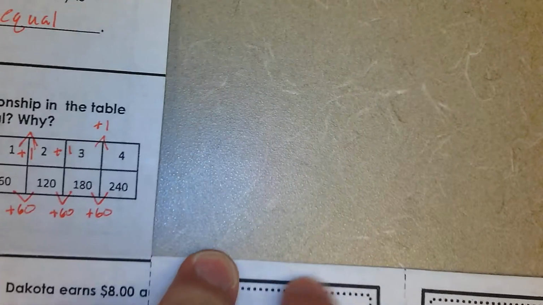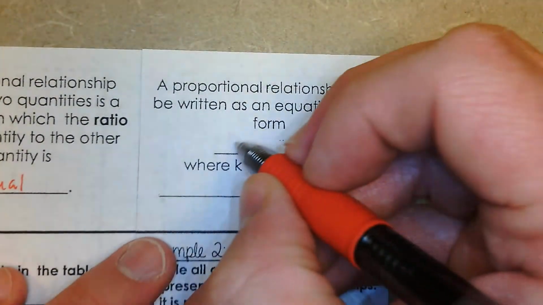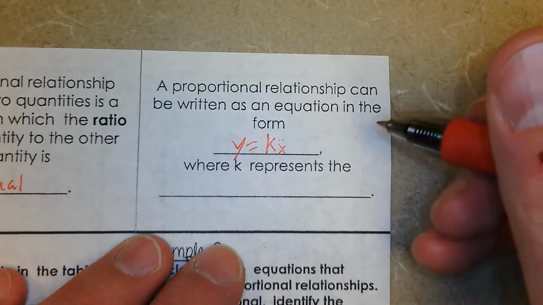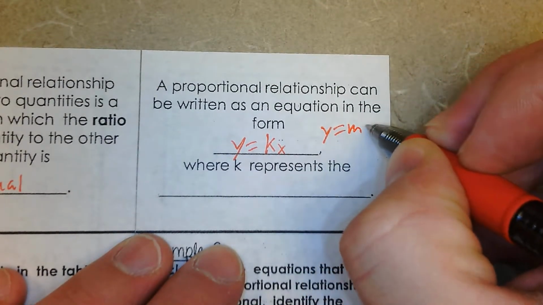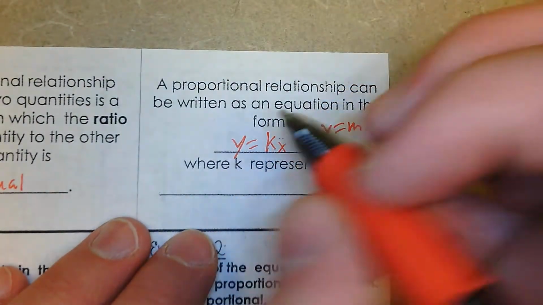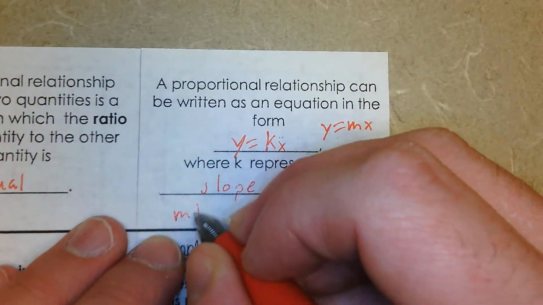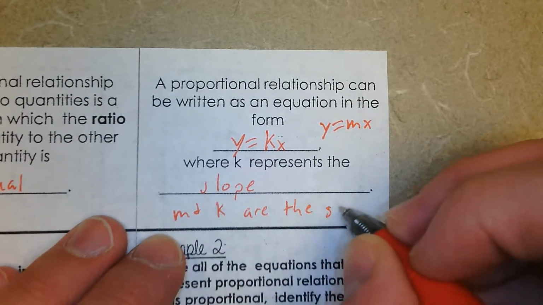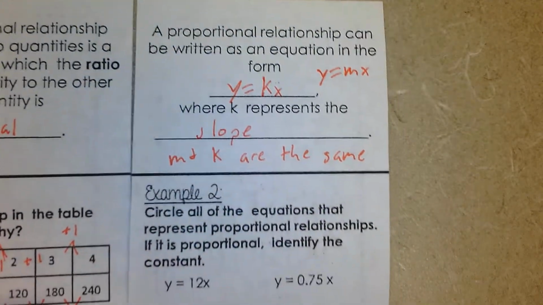All right. As an equation, a proportional relationship can be written as an equation in the form y equals kx. Now they're going to write it down as kx. What I also want you to know it as is y equals mx. And m and k mean the exact same thing. So k and m both represent the slope. They both mean slope. Both mean this constant of proportionality or the slope in this case.